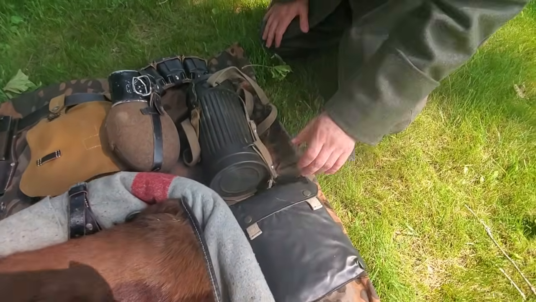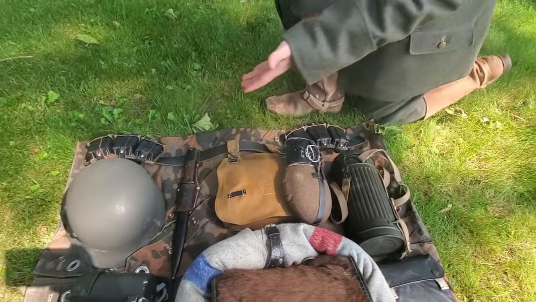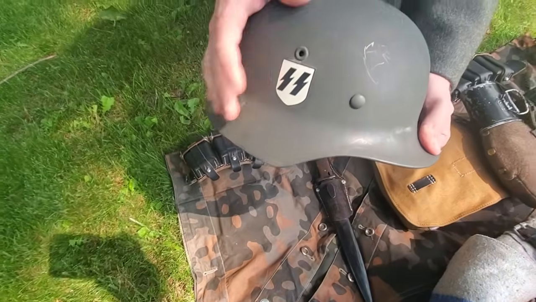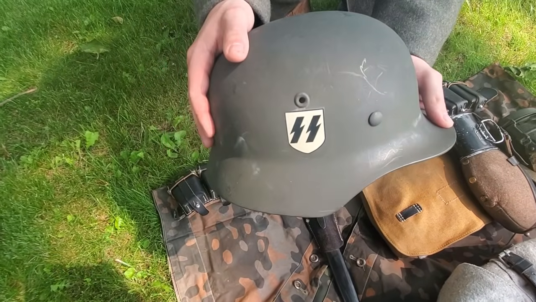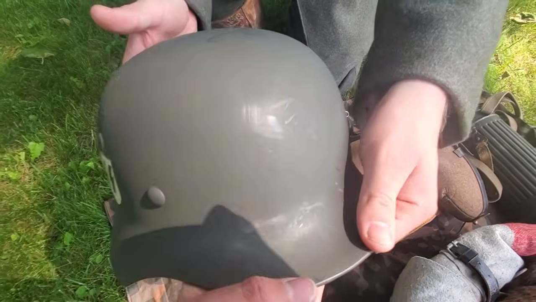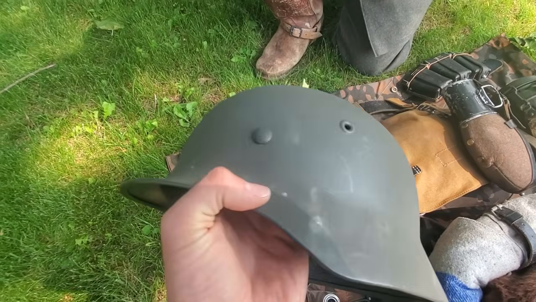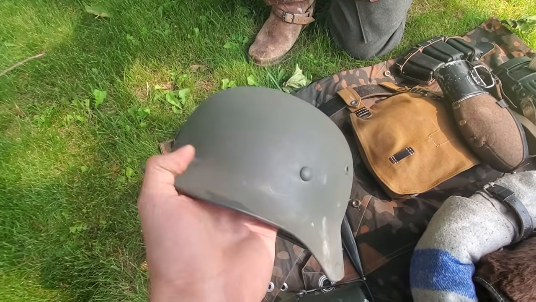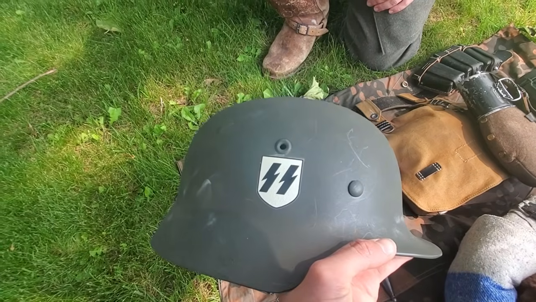Now moving on, we have your Stahlhelm. What can you tell us about this particular variant? I noticed it has the SS runes on it, so why is that? Okay, so this is the Model 40, the M40 of the World War II Stahlhelm, and as you pointed out, it has the decal on it.